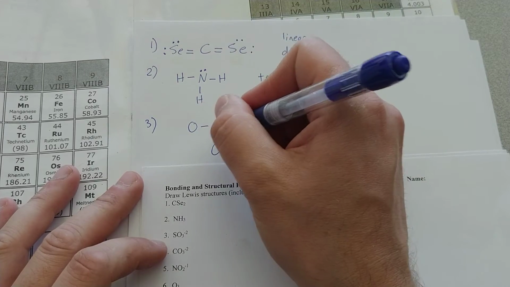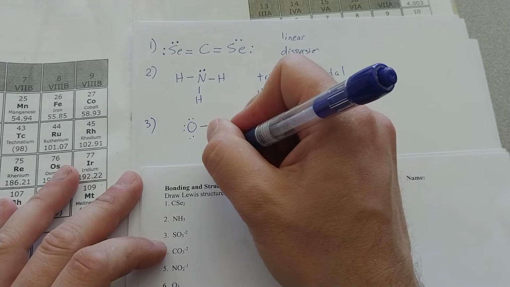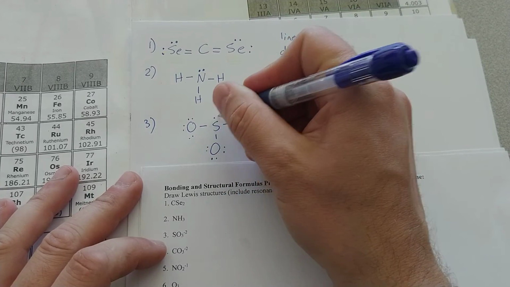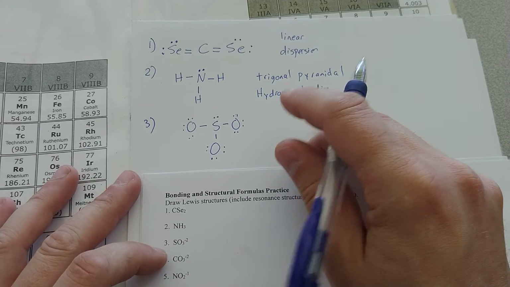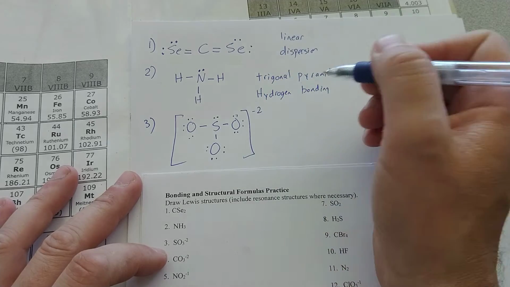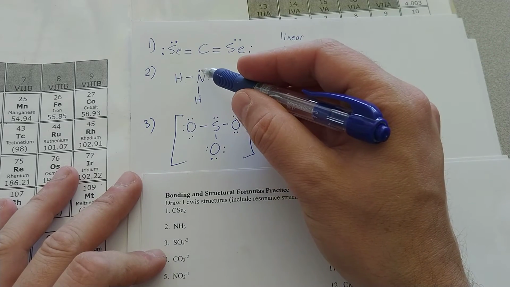So we'll go 1, 2, 3, 4, 5, 6, 7, 8, 9, 10, 11, 12, 13. And then the last thing we need to do is put this in some square brackets and give it a 2- charge.